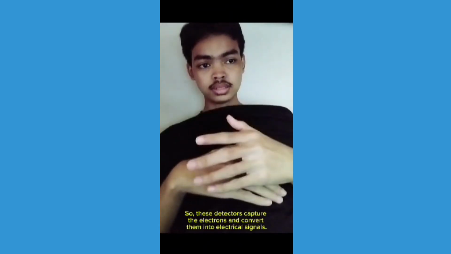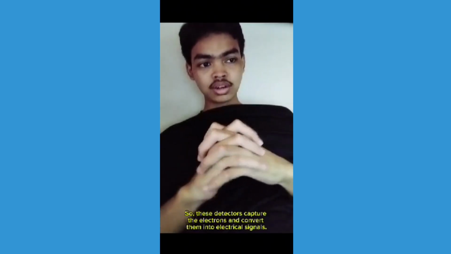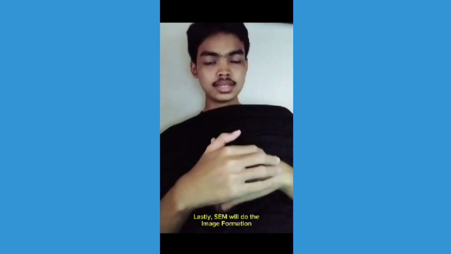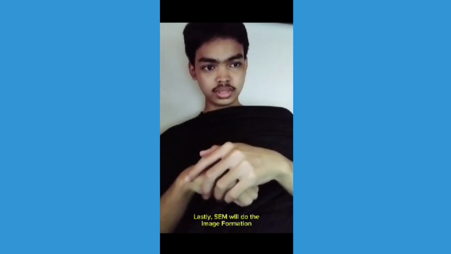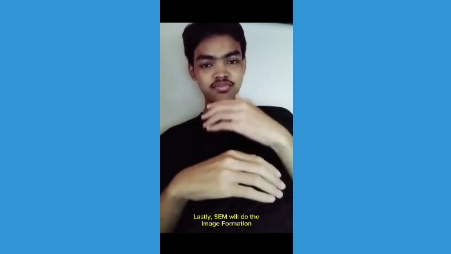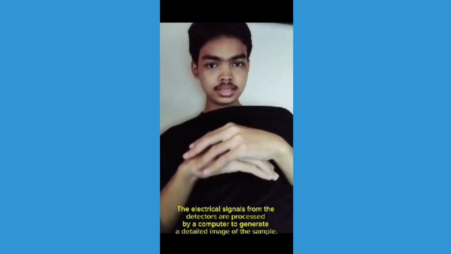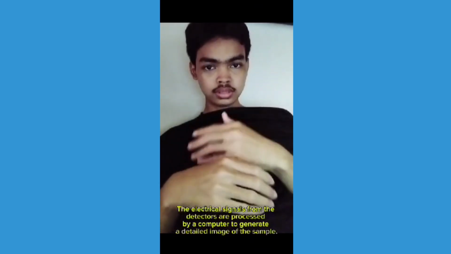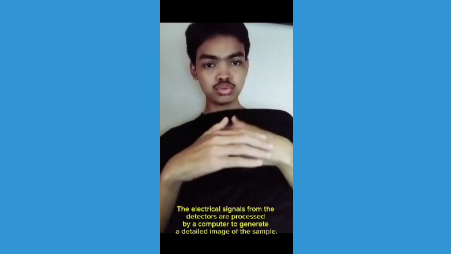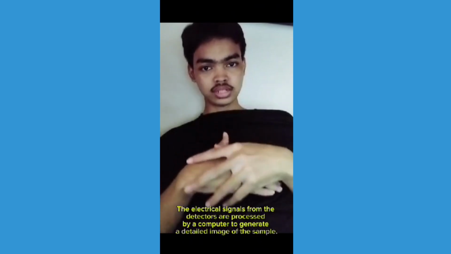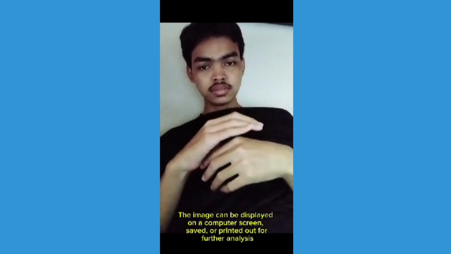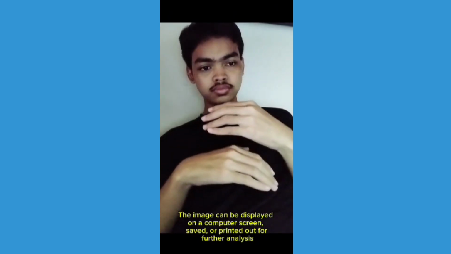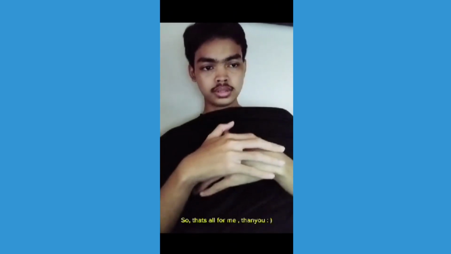These detectors capture the electrons and convert them into electrical signals. Lastly, the scanning electron microscope will do the image formation. The electrical signals from the detectors are processed by a computer to generate a detailed image of the sample. The image can be displayed on a computer screen, saved or printed out for further analysis.